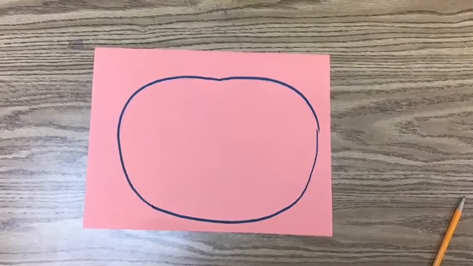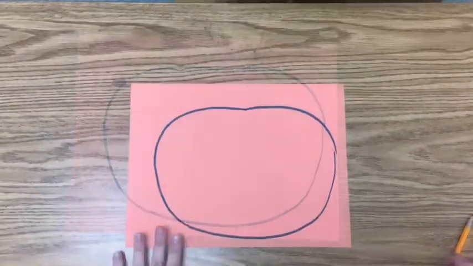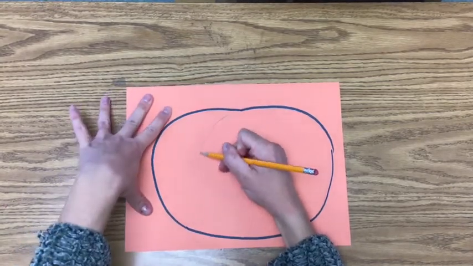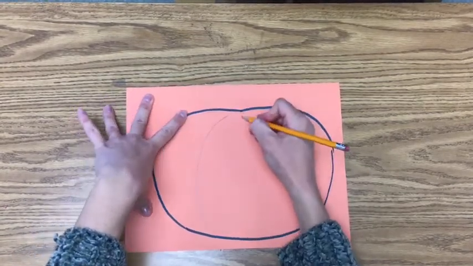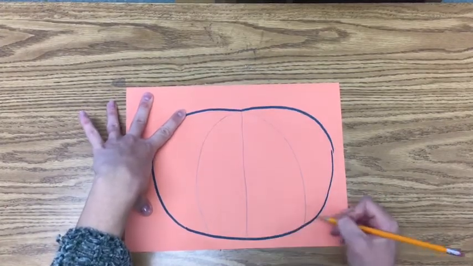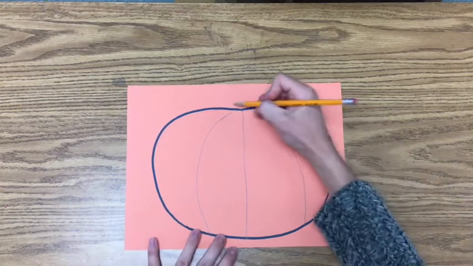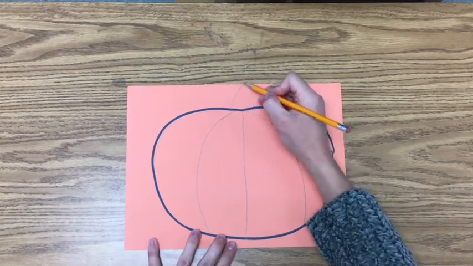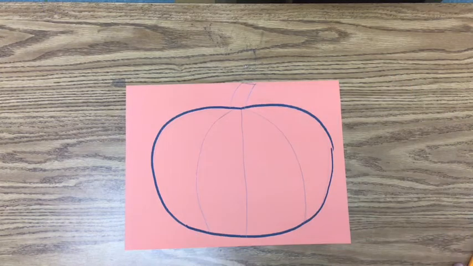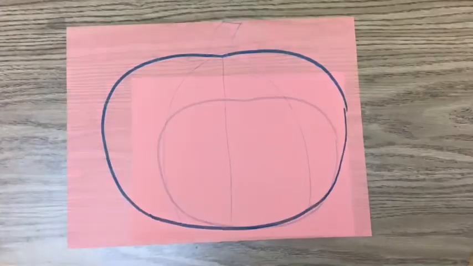once you have the shape that you like. Starting at the top and center, take your pencil and draw a few lines that are curved going down to the bottom part of the fruit. This will divide your fruit into different sections that you can design. You can also add different details such as a stem, leaves, or vines.